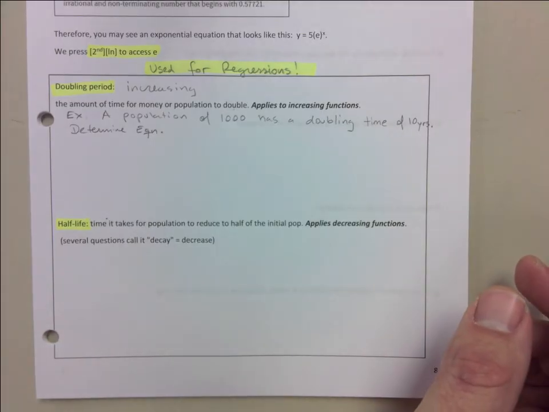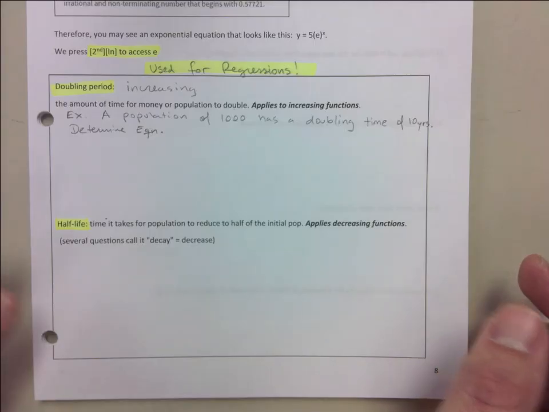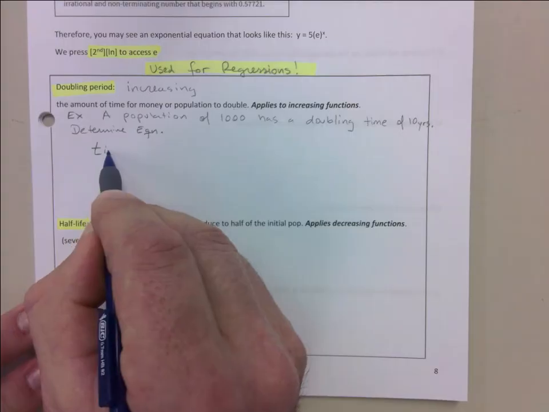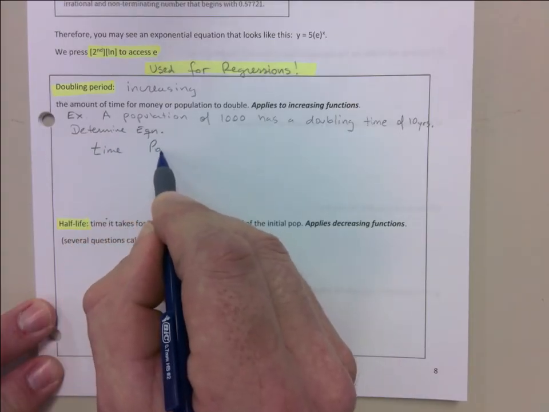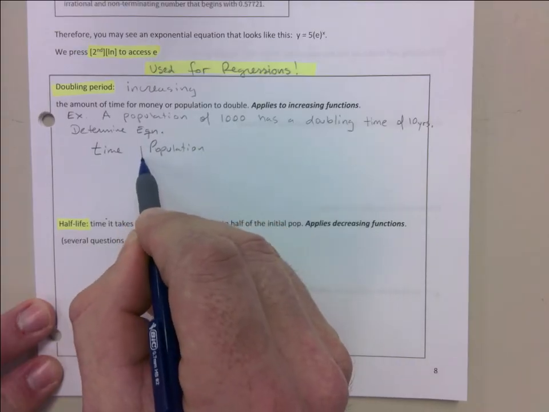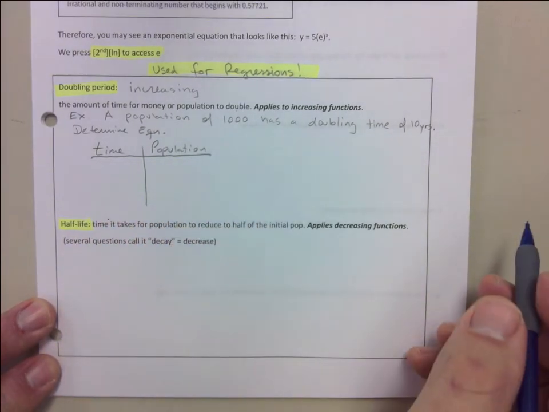Doubling time is exponential, guys. There's no question. Don't be trying to find a linear or quadratic or any of those. Doubling time is exponential. What you will do is this. You will go time and population. This could be time and money. It could be anything. It could be bacteria. You name it.